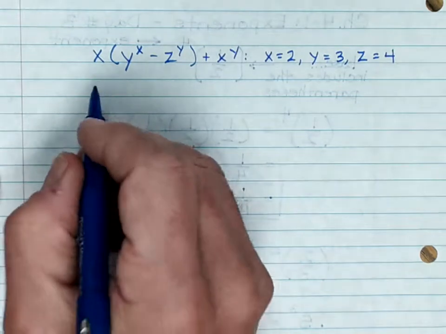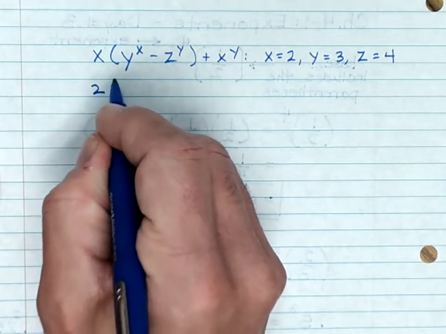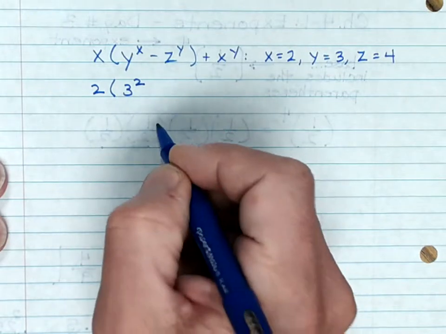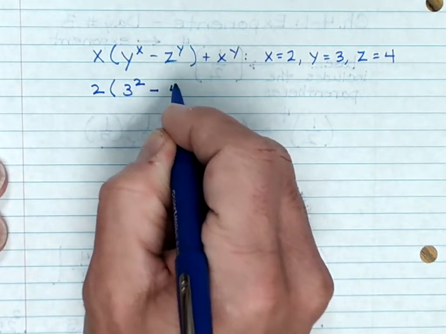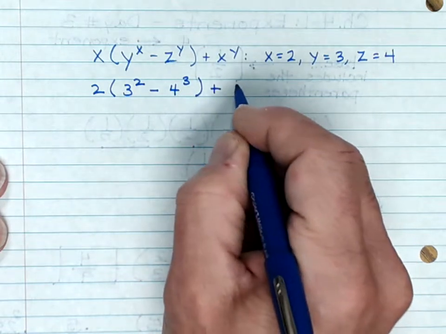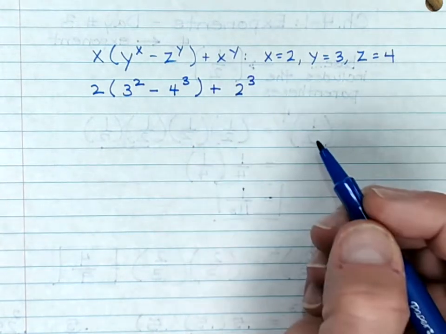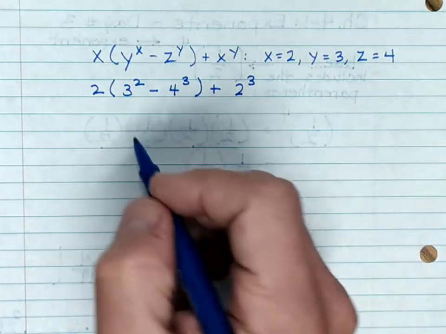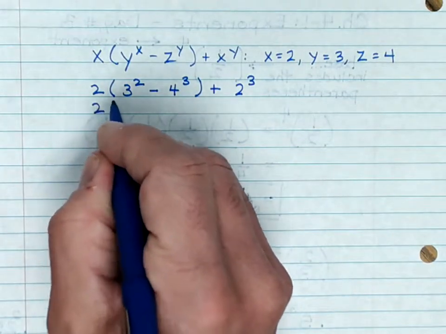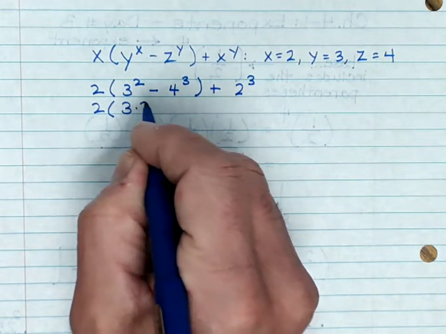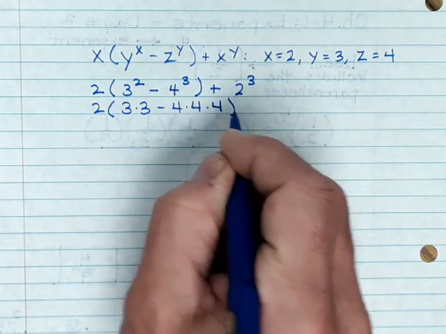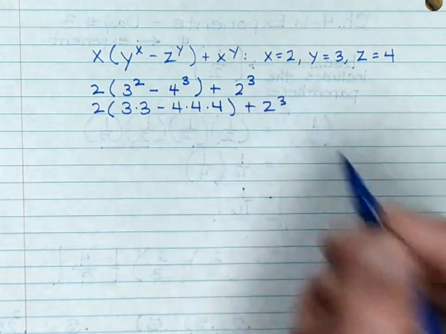Now let's go ahead and plug these numbers in correctly. We've got 2 times the quantity 3 squared, minus 4 cubed, all plus 2 cubed. Order of operations, grouping symbols first, so 2 times 3 times 3 minus 4 times 4 times 4 plus 2 cubed.